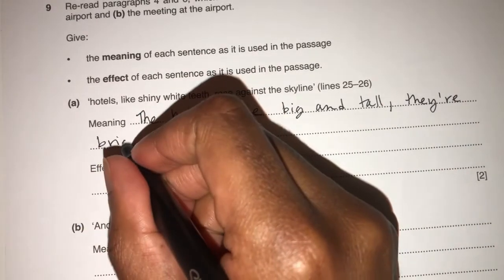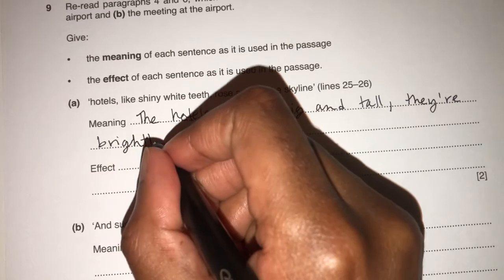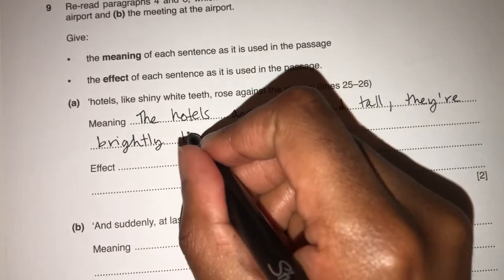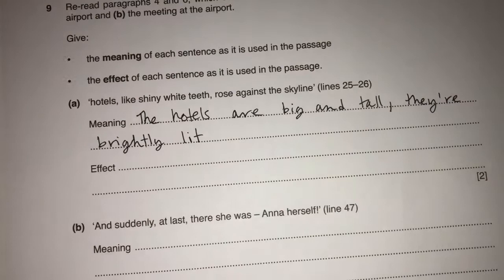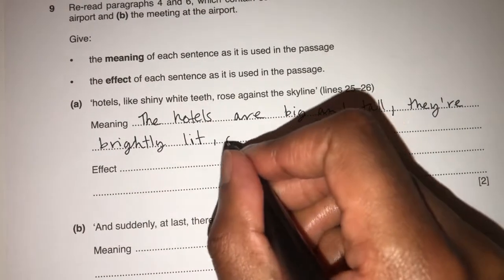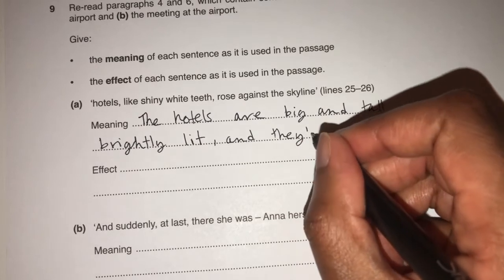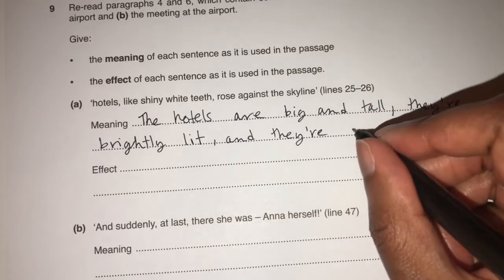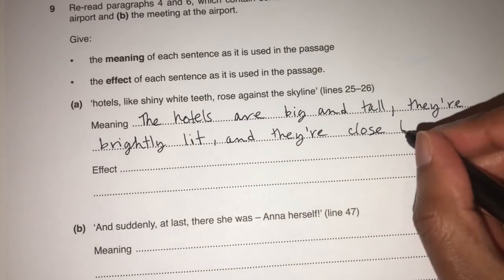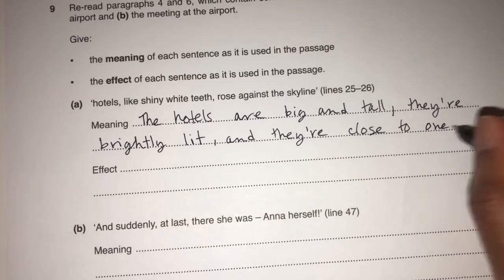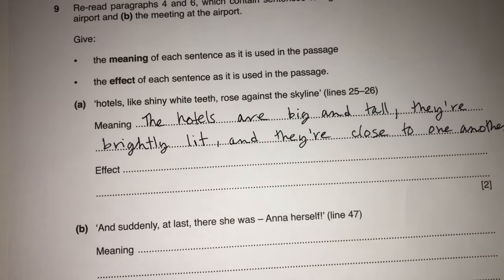Or you can say they're brightly lit. Okay? And they're close. They're close to one another. Okay?